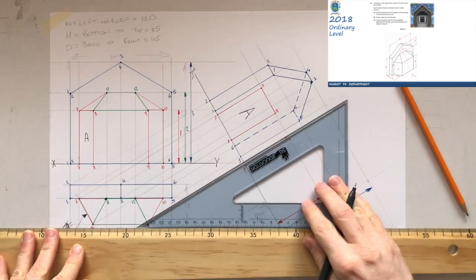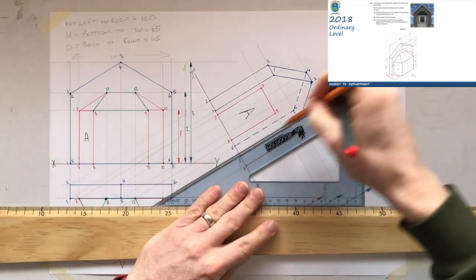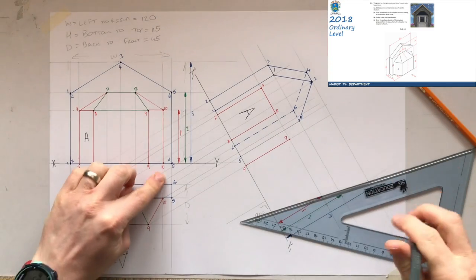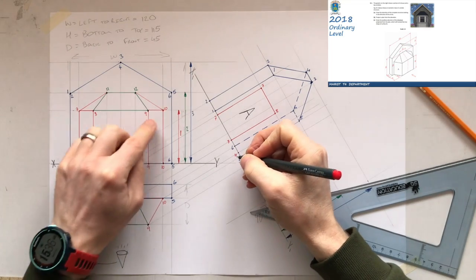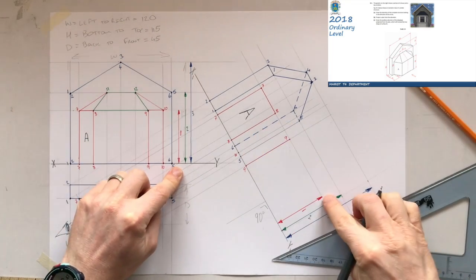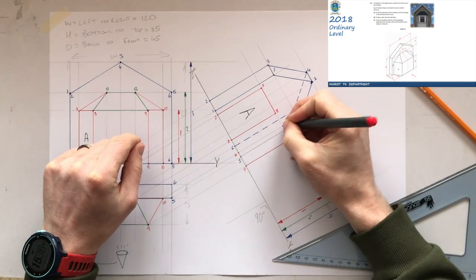Okay. Next one is point 10. Follow it in around. Light line up. Find out where 10 is, directly above it. It's on the ground. So there it is on the ground. It's also on height line 1, height line 1, 10. Bring them up. There is point 10.